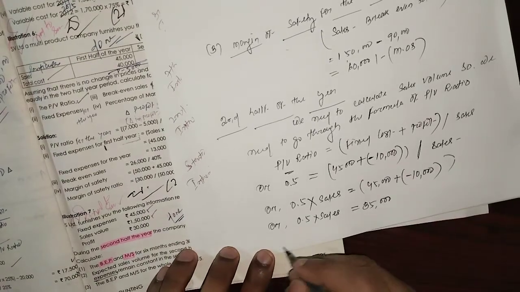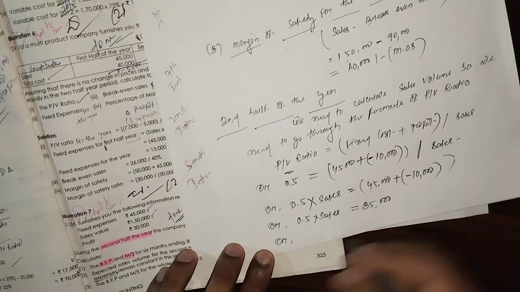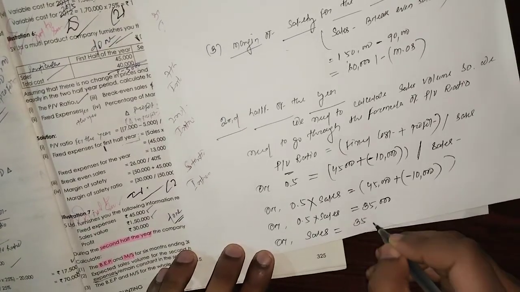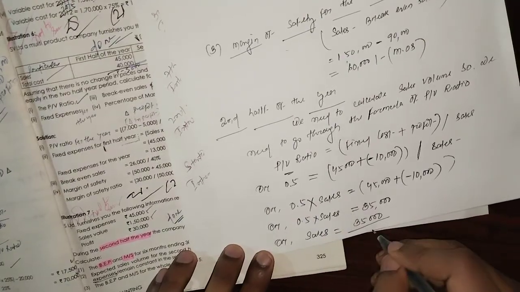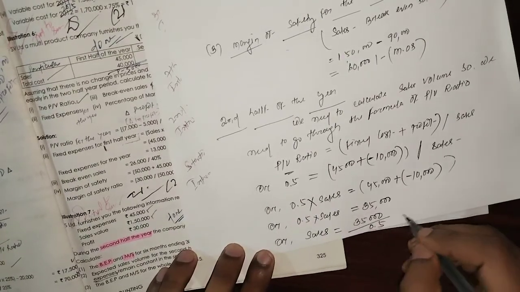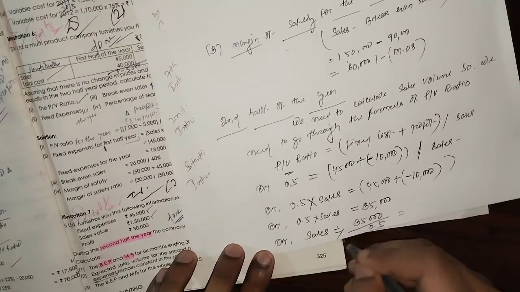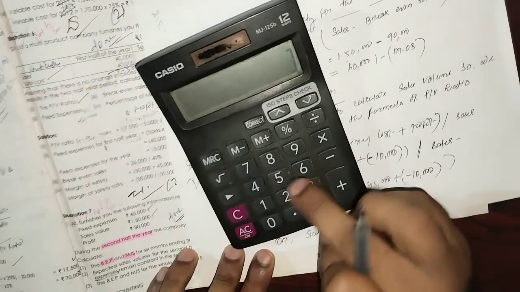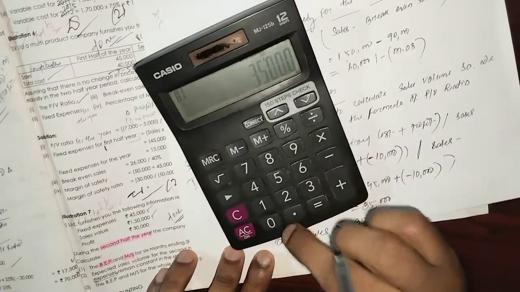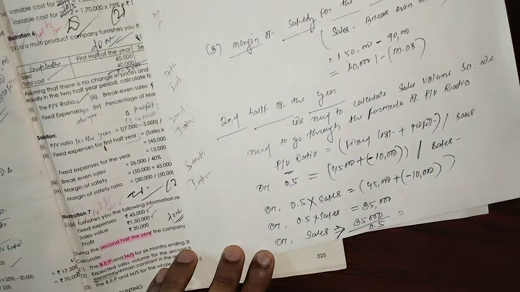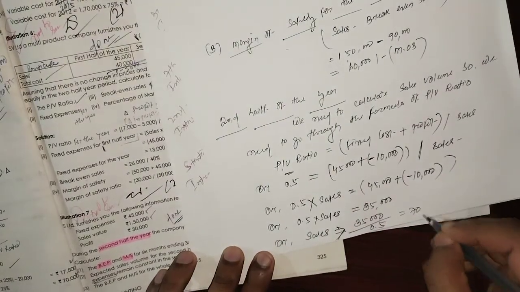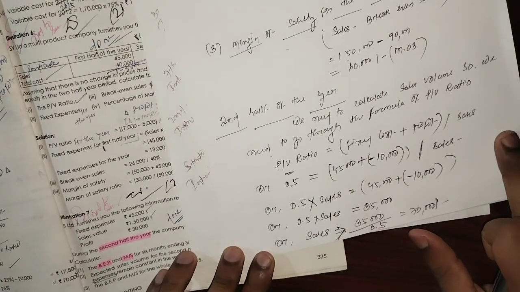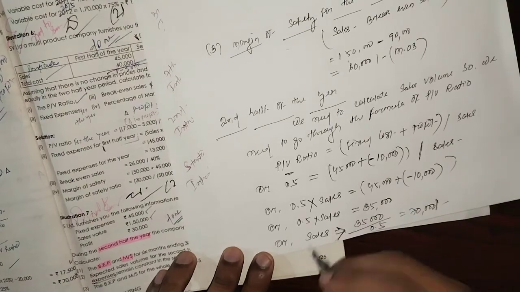Or you can say sales is equal to 35,000 डिवाइडेड बाई 0.5. ये हो जाएगा आपका 35,000 डिवाइडेड बाई 0.5, 70,000. ये हो गया आपको 70,000, right? So we have nicely calculated the value of sales through PV ratio.